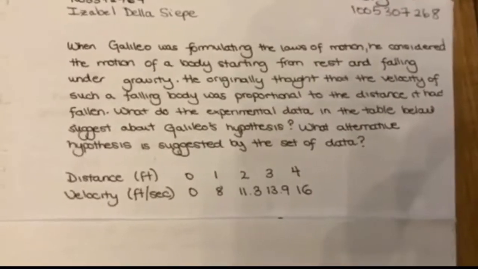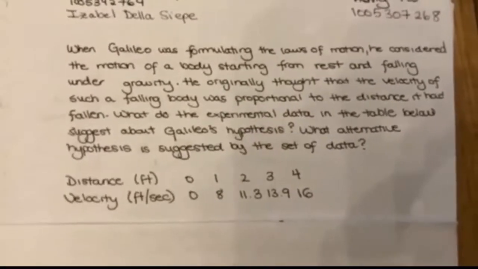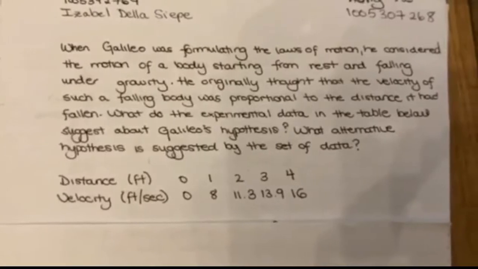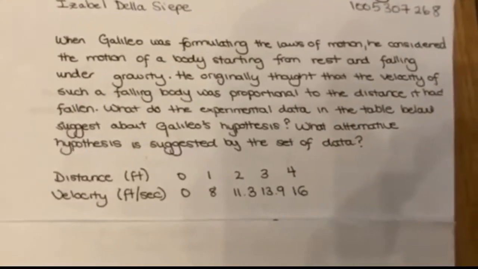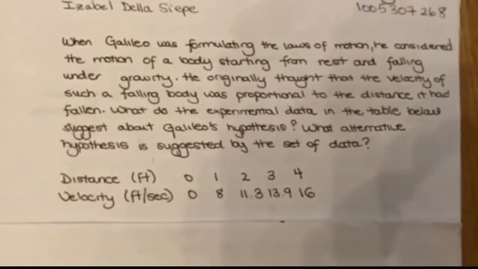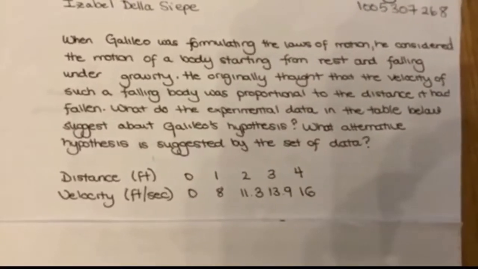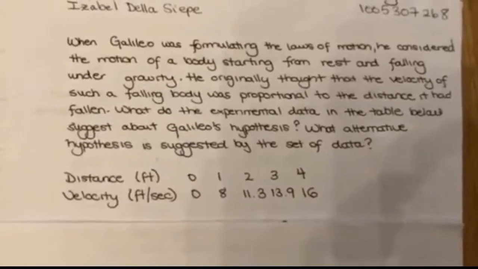What alternative hypothesis is suggested by the set of data? And here we have the set of data as well, just below the problem. So the first part to the solution of this question is fairly simple. We just need to determine whether Galileo's hypothesis is correct or incorrect.